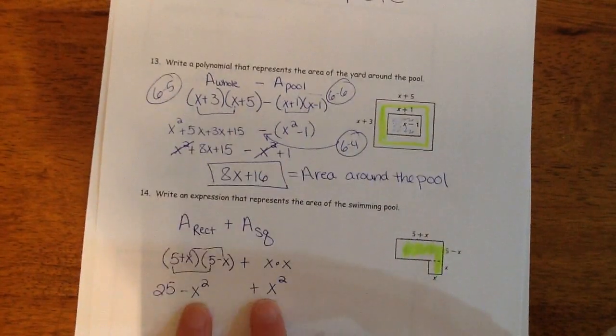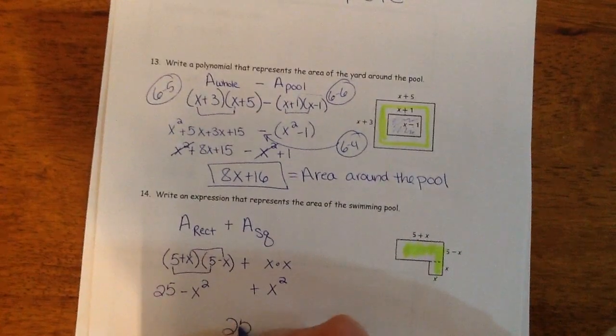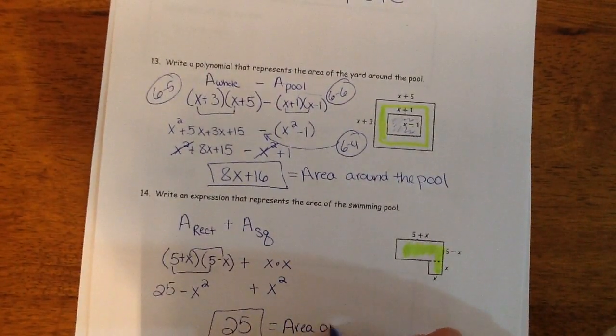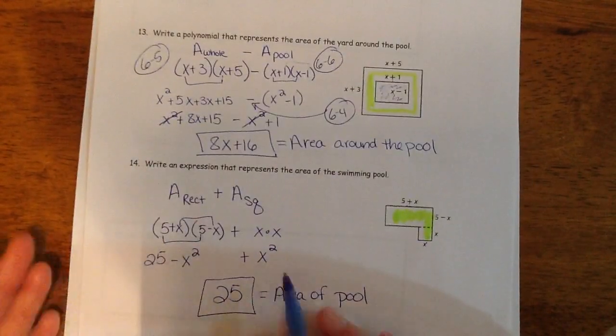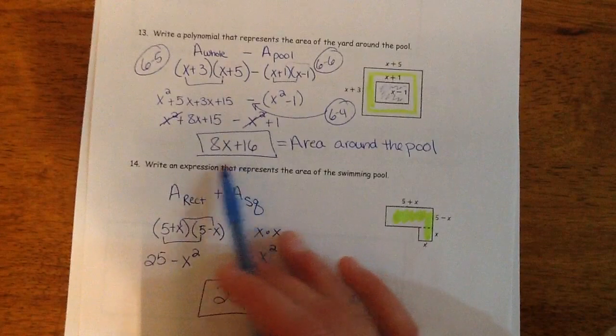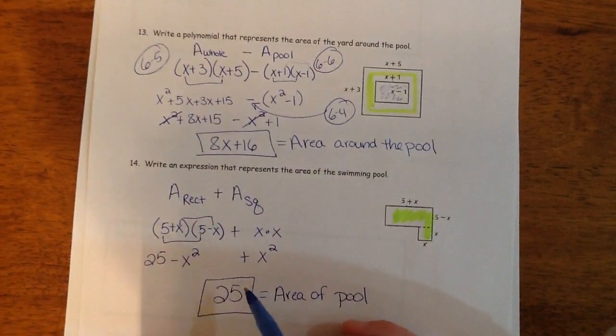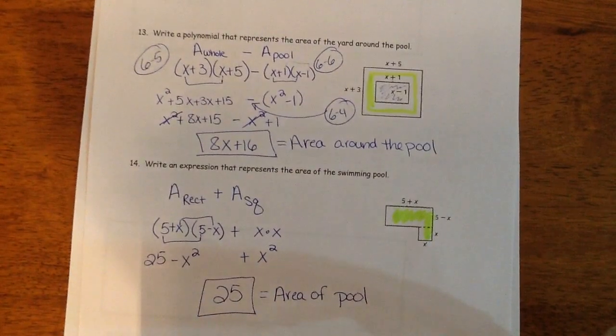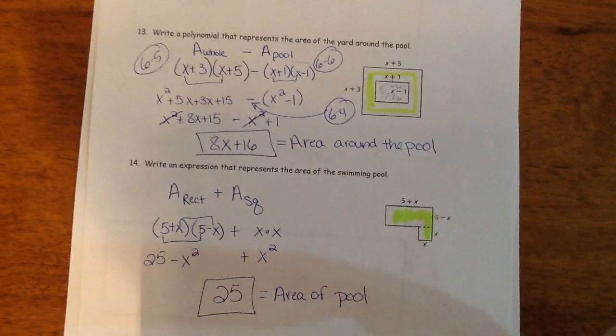Now look at, they cancel again, don't they? Now, they don't always cancel. The x squareds don't always cancel, but many times they do. So don't be concerned if one doesn't cancel, but a lot of them will.